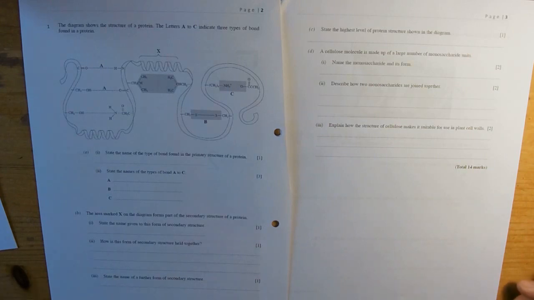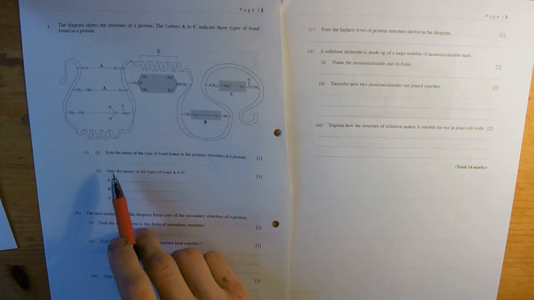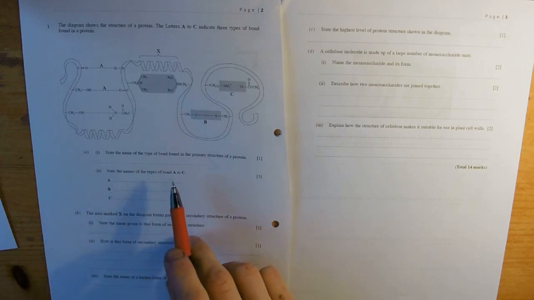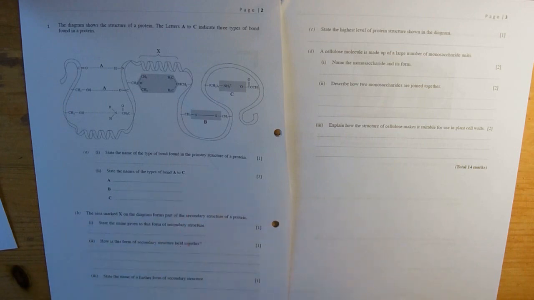First question. The diagram shows a structure of a protein, and letters A to C indicate 3 types of bonds. State the name of the type of bond found in the primary structure.